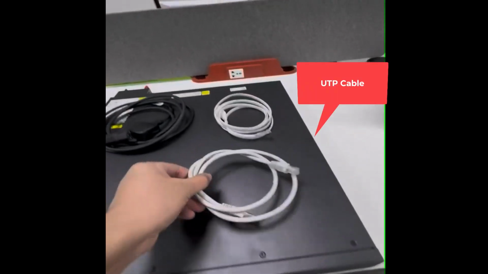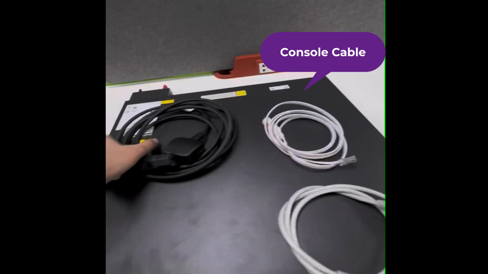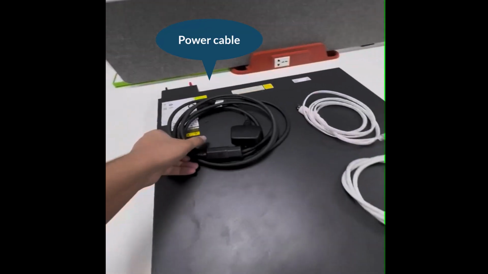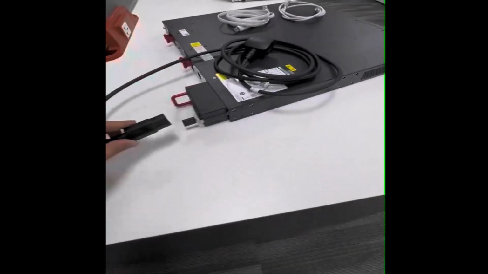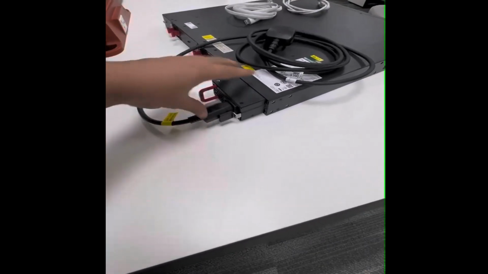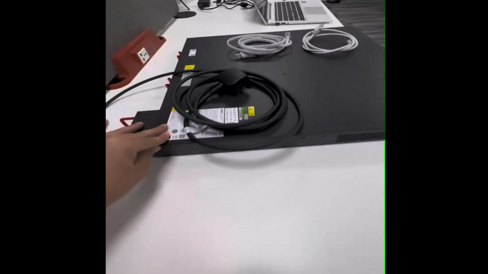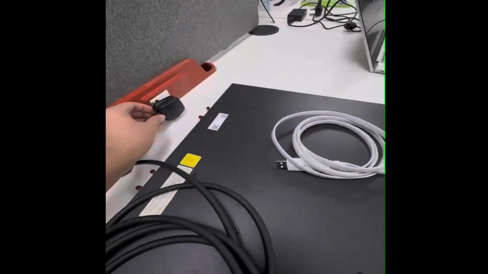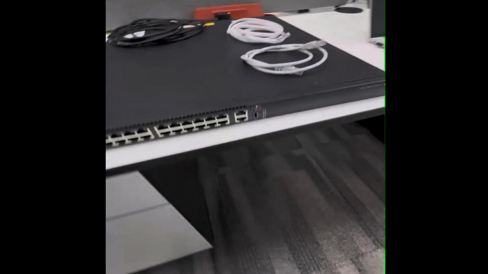Here I have a UTP LAN cable. Here is a console cable. And I have one power cable to power on the switch. Just connect the power cable to the back side of the power module of the switch, and connect the other side to a power extension port. You can see here the switch has been powered on. You can see the light is on.